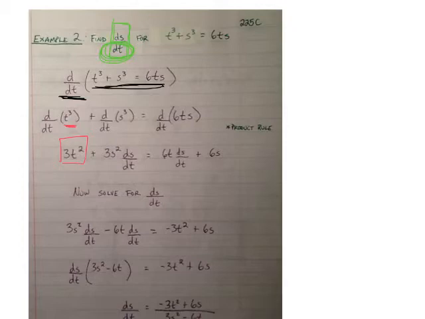If we take the derivative of s to the third, we get 3s squared, but we were doing it with respect to t, so we need to apply the chain rule and multiply by ds/dt.